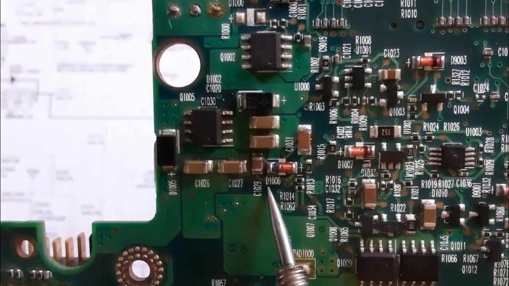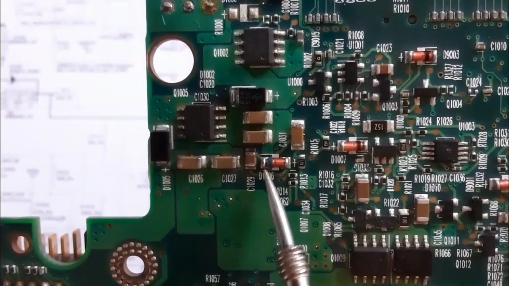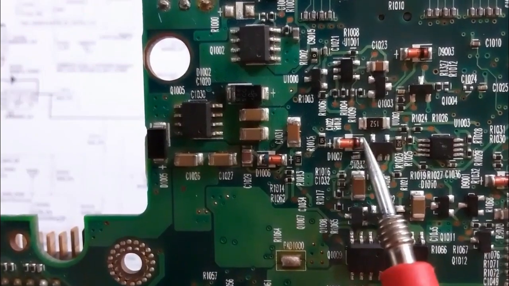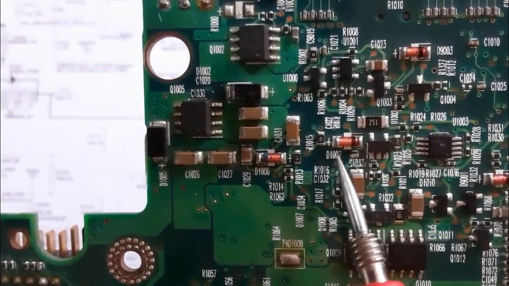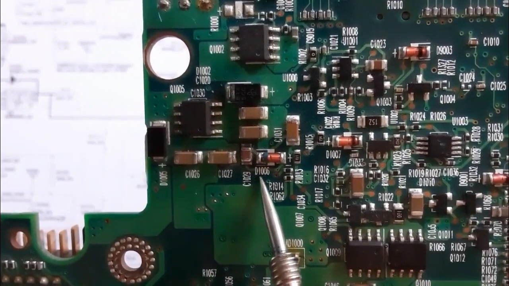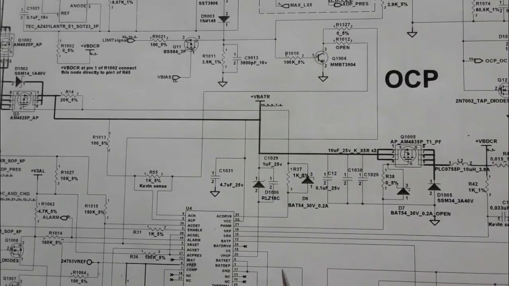So as you can see, D1006 with the blue line. As you can see here, a normal diode is with the black line. D1007, okay, a normal diode with a straight line, and D1006 with the blue line is the Zener diode.